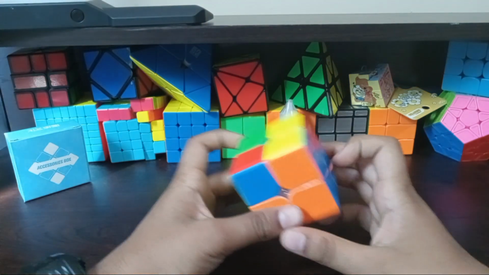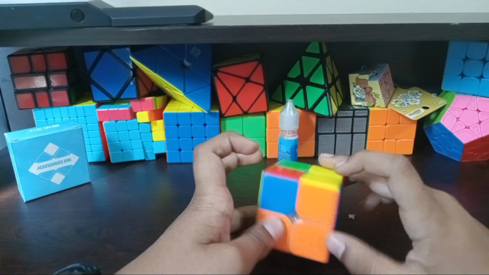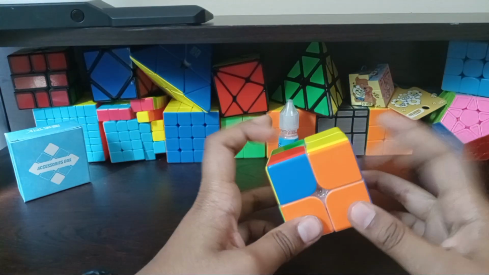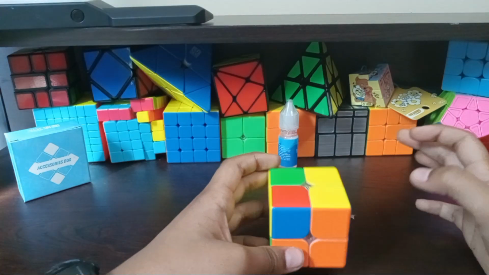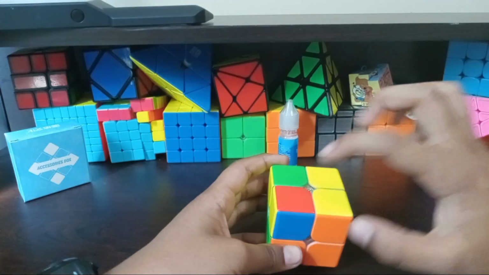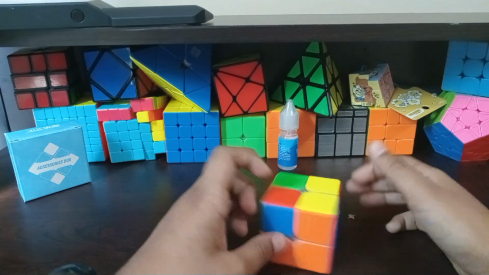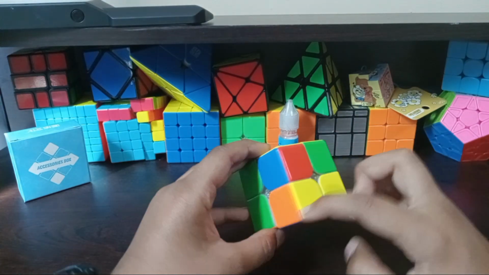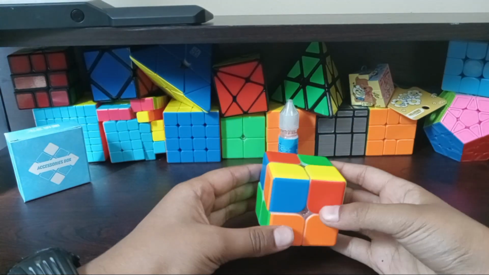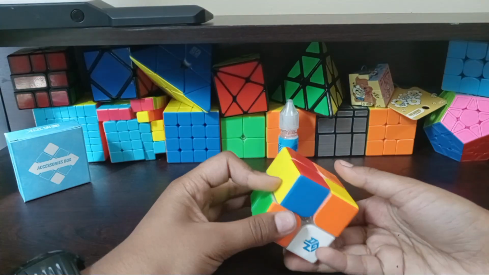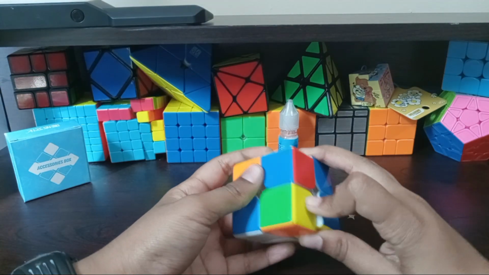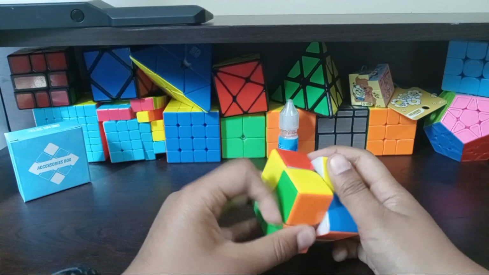If you really have these two both adjacent cases, then you're going to look at these three. Are these two opposite? Yes, they are. Then you're going to do a U, keep it like that, and do this algorithm. R, U, R2, F, R, F prime, R, U, R prime, U prime, R, U, R prime, U prime.